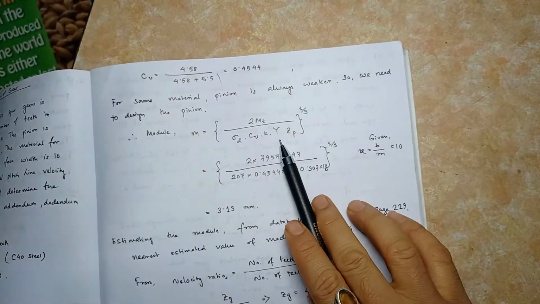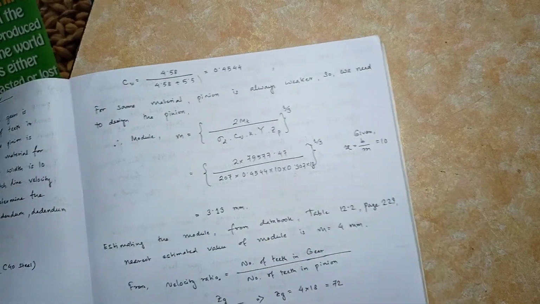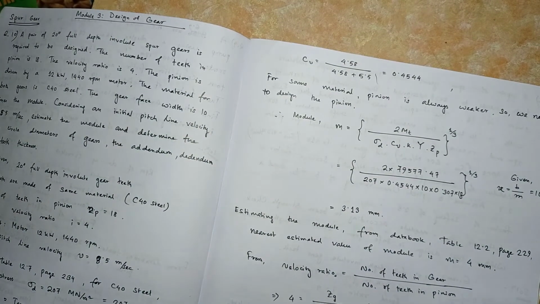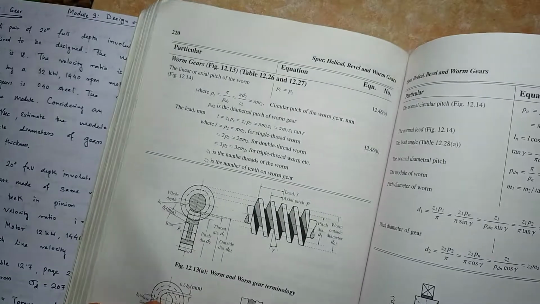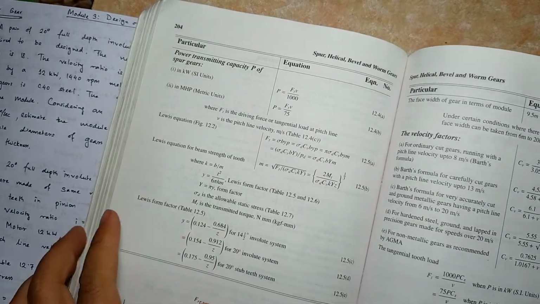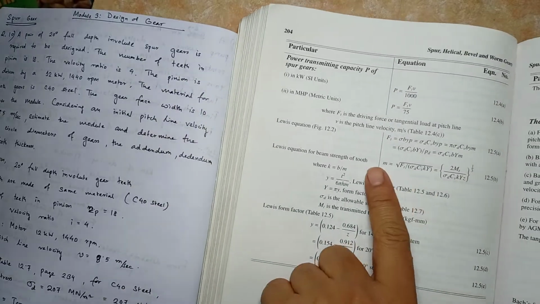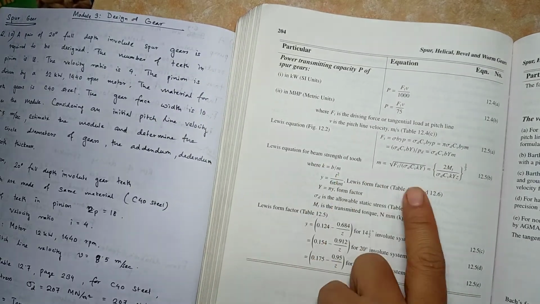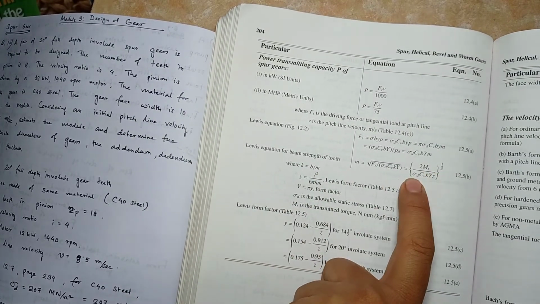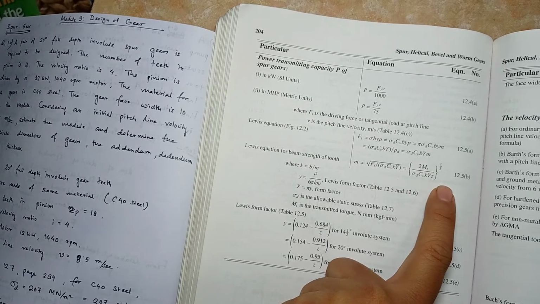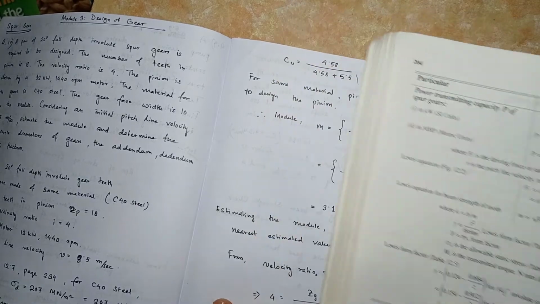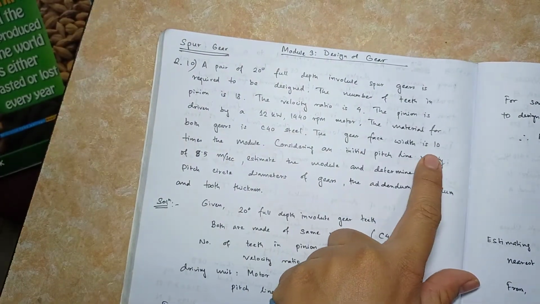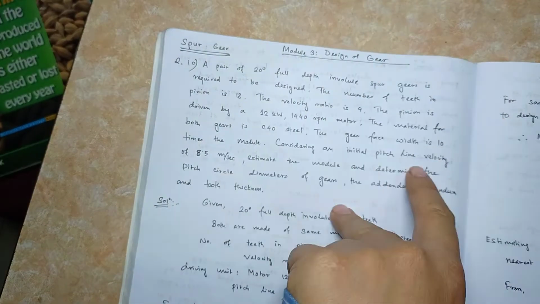K is nothing but B by M. This relation is available in the data book: the Lewis equation for beam strength of tooth, M equal to the cube root of 2 Mt divided by sigma d Cv K Y Z, and K is equal to B by M. Since the face width is given as 10 times the module, B by M is 10.